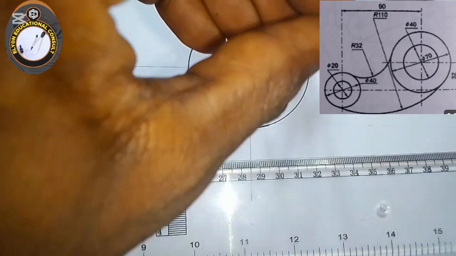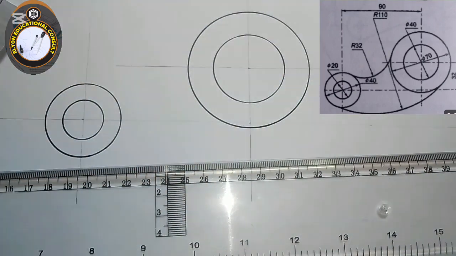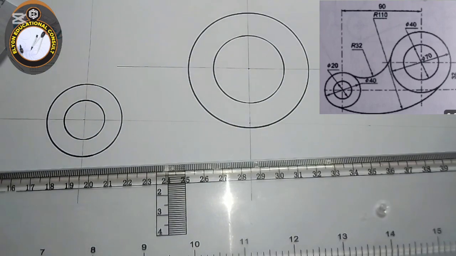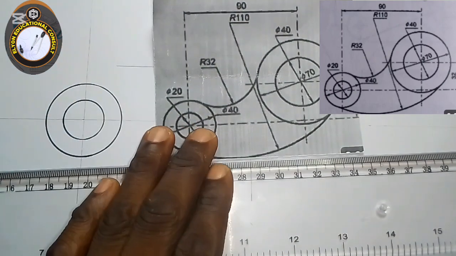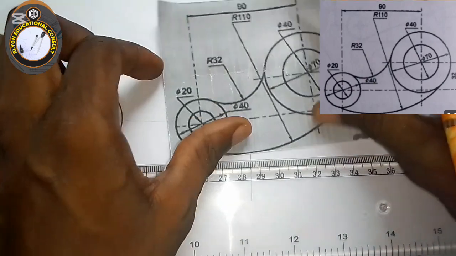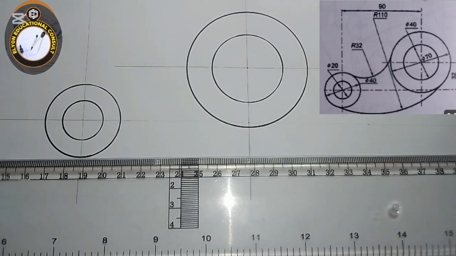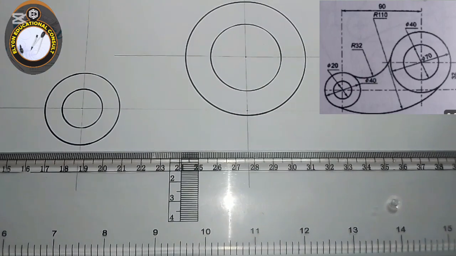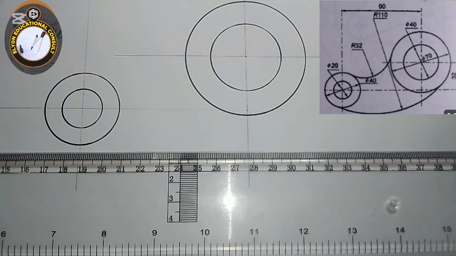So we have the circles drawn to the dimension given to us. Now this is not a problem. It's very easy to do, just like I have done this now.